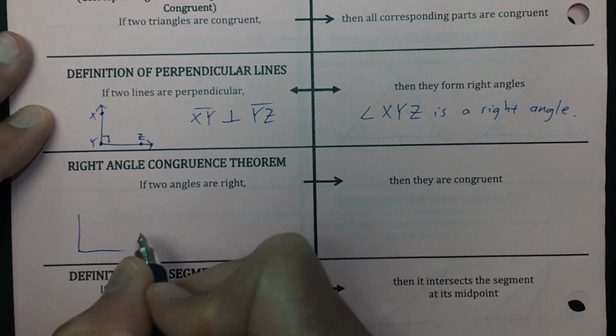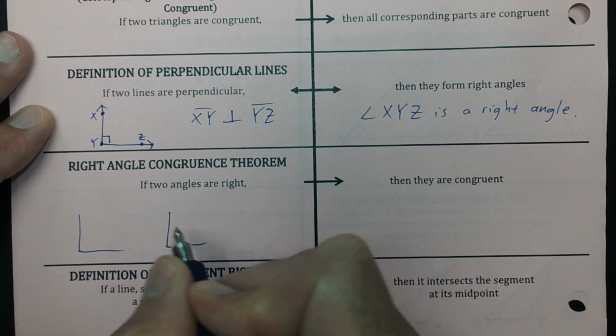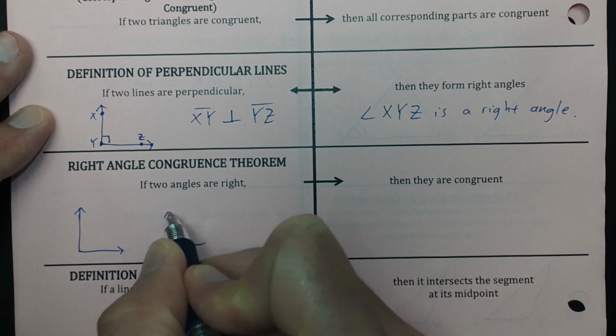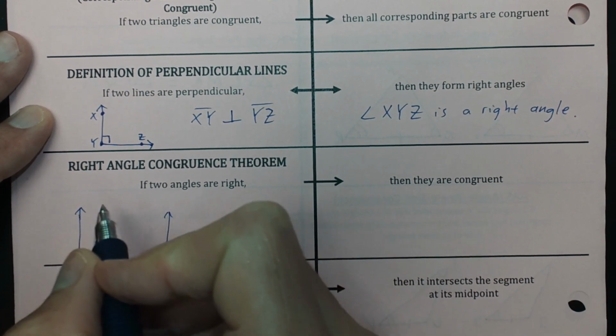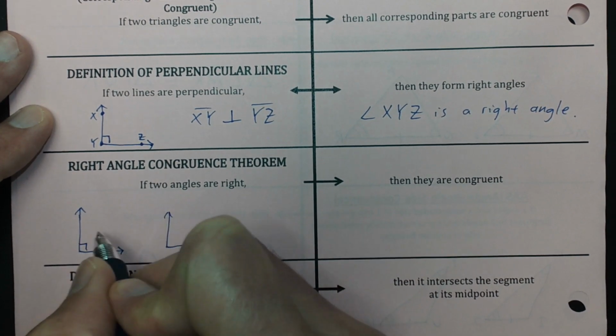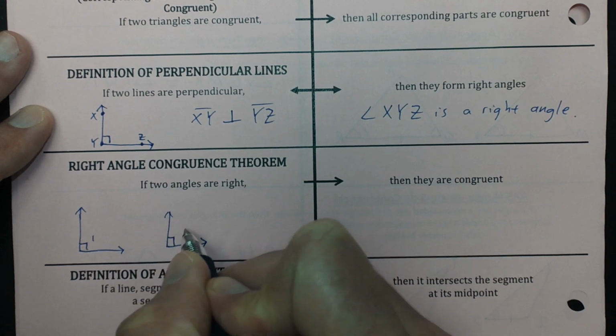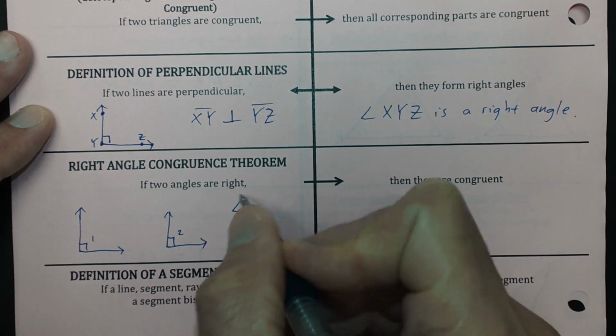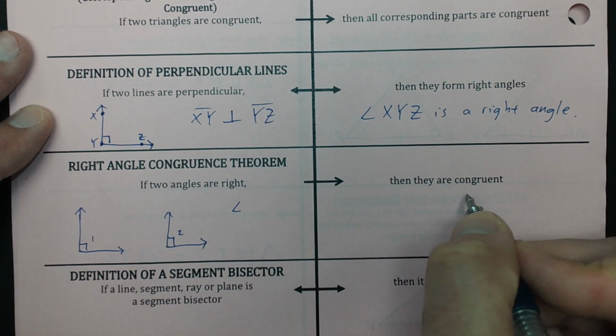If two angles are right, if they're both right angles, and I'm going to call that angle 1 and angle 2. So if they're both right angles, then they are congruent.